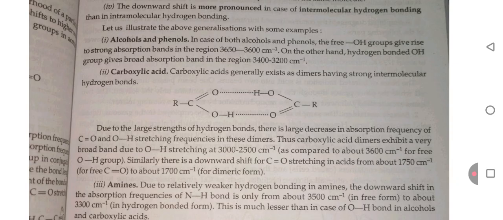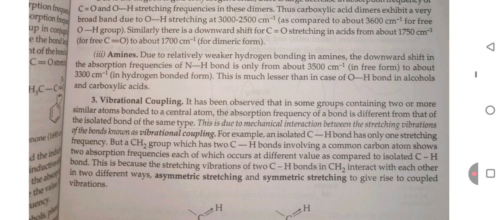Carboxylic acid. Carboxylic acid generally exists as a dimer having strong intermolecular hydrogen bonds. Due to the large strength of the hydrogen bond, there is a large decrease in the absorption frequency of carbon double bond oxygen and OH stretching frequency in these dimers. Thus, carboxylic acid dimers exhibit a very broad band due to OH stretching at 3000 to 2500 centimeter inverse. Similarly, there is a downward shift for carbon double bond oxygen stretching in acids from about 1750 centimeter inverse to about 1700 centimeter inverse. Amines. Due to relatively weaker hydrogen bonding in amines, the downward shift in the absorption frequency of the NH bond is only from about 3500 centimeter inverse to about 3300 centimeter inverse. This is much less than in the case of the OH bond in alcohol and carboxylic acid.